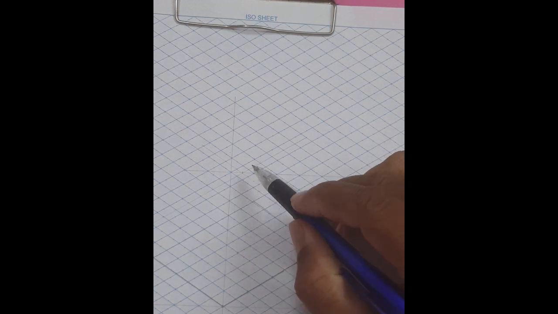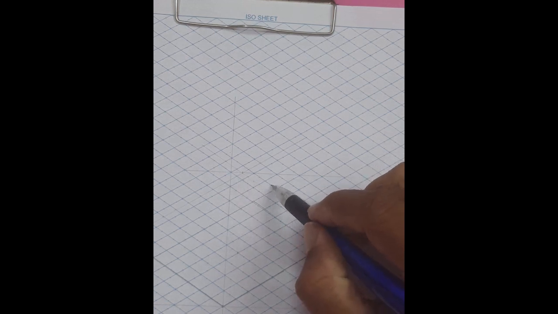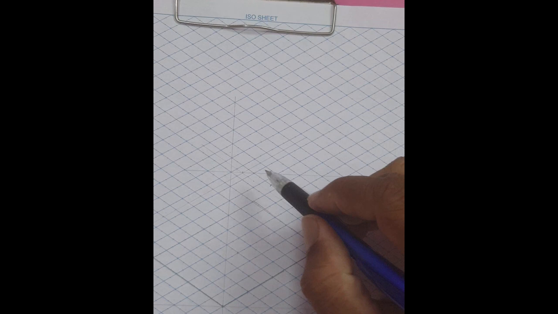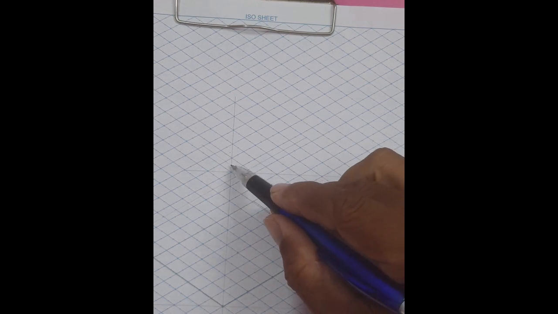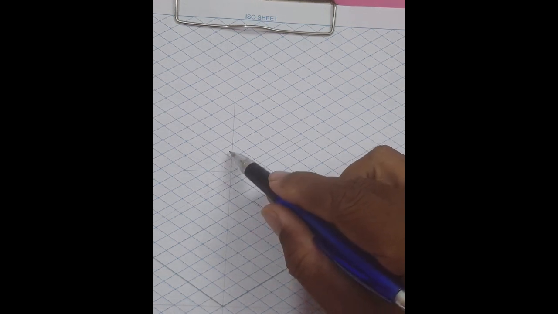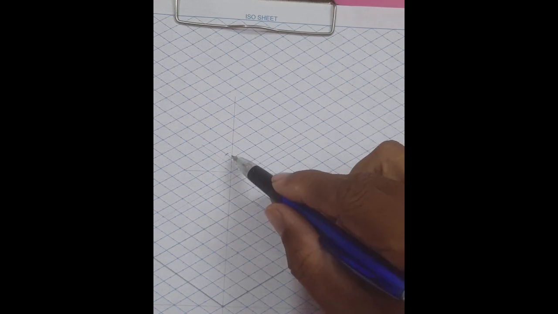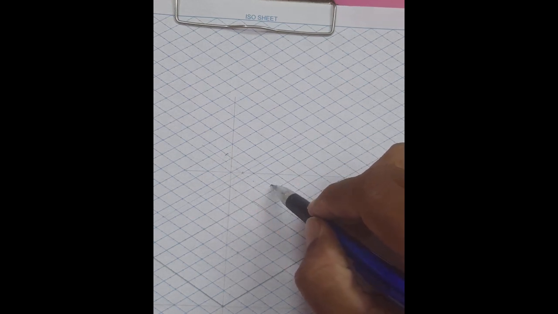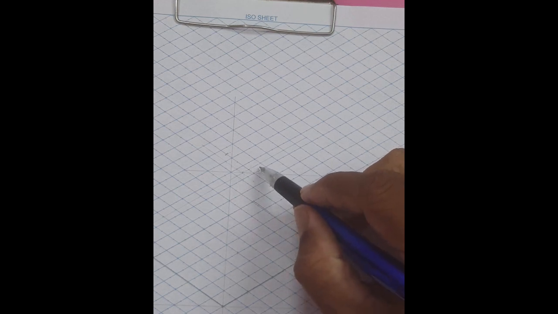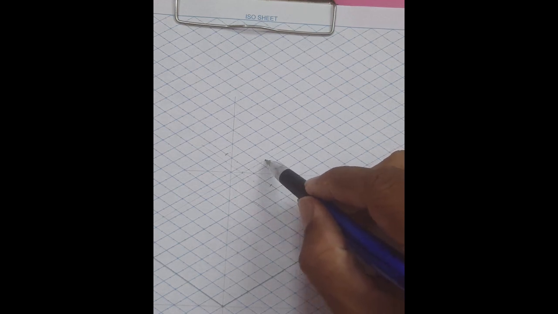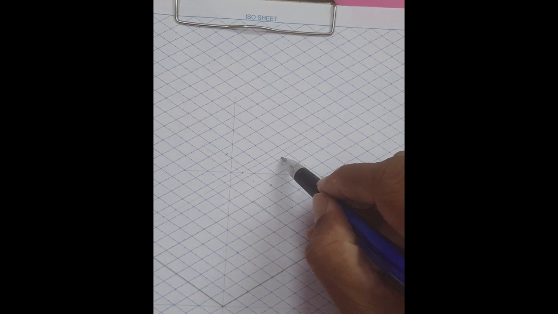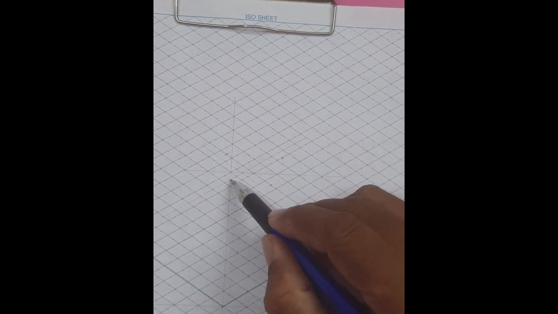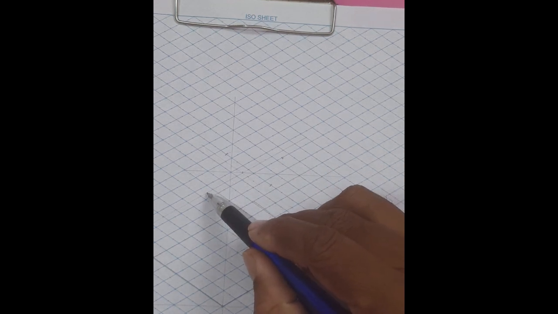It is symmetric: 1 block, 2 blocks, let us mark here. This dimension is 40 mm, 1, 2, 3, 4. Similarly mark on this side, 1 block, 2 blocks, 3 blocks, and again 1, 2, 3 blocks on the other side.